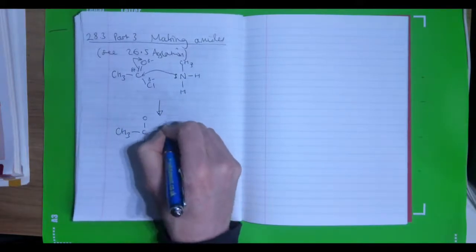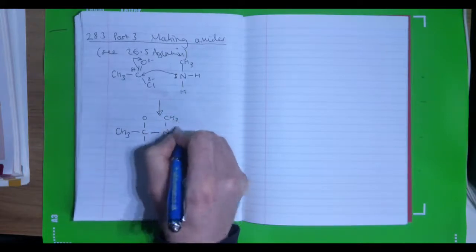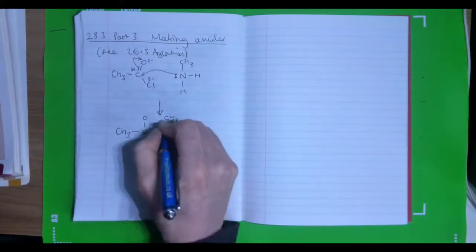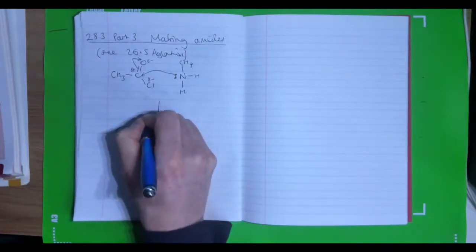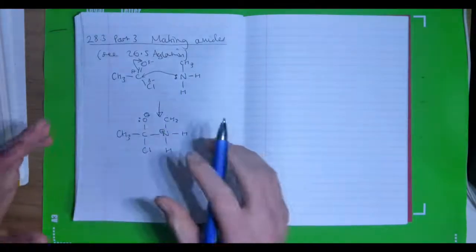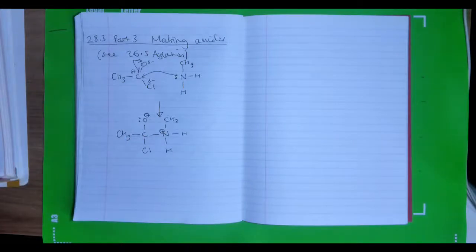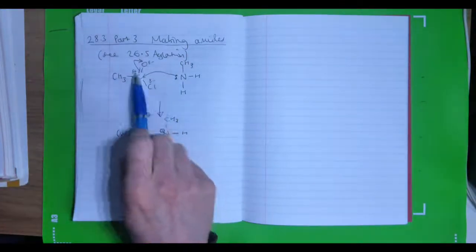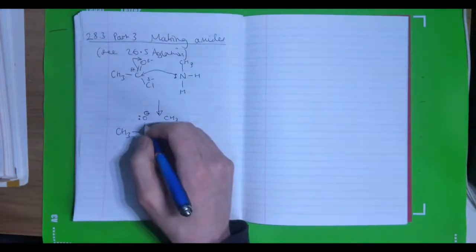You'll have seen these mechanisms before in topic 26. Sometimes in your exam, you wouldn't necessarily get a question on a particular topic. It would be a question that brings a lot of different topics together, and this is why we're looking at this now. So we've got your nucleophilic attack bit, and then we have our elimination bit.